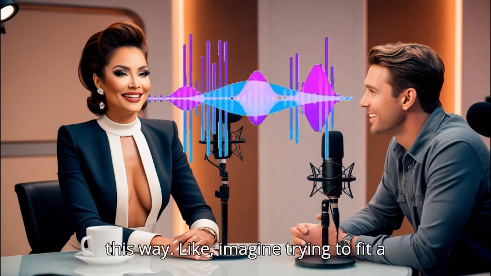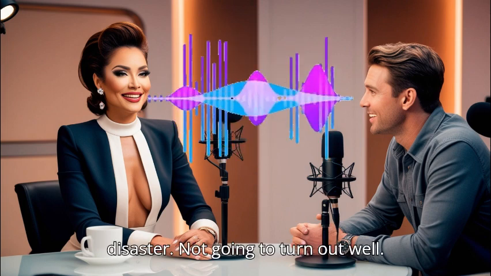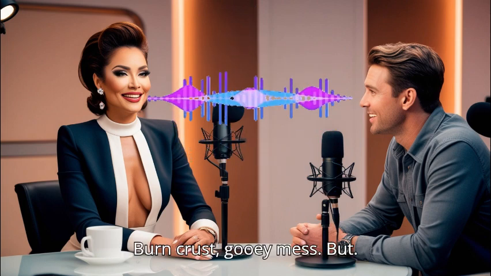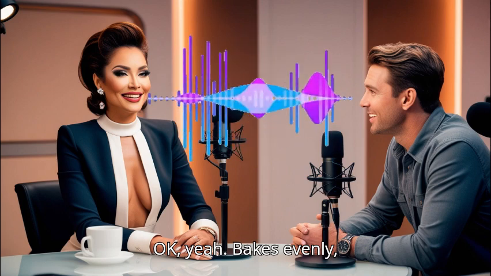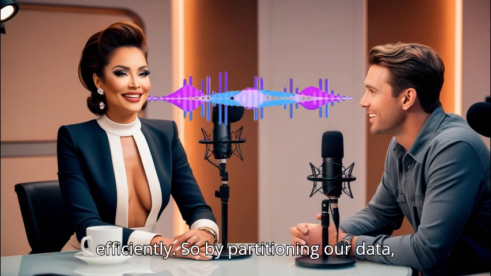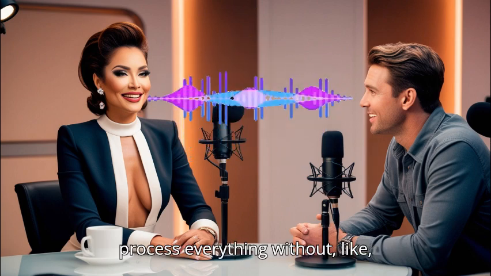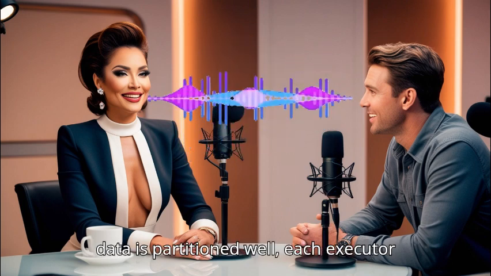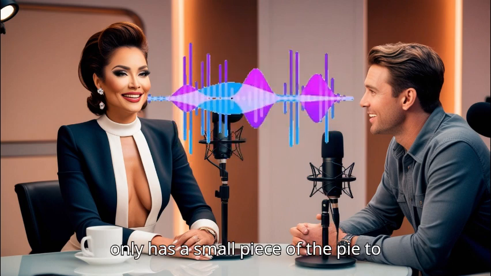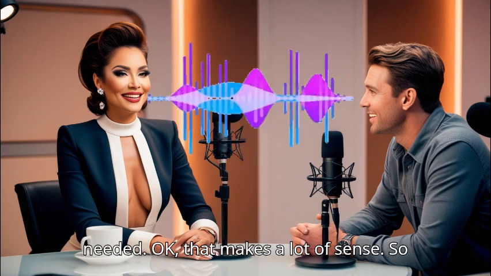Makes sense. Think of it this way. Imagine trying to fit a giant pizza into a small oven. Disaster. Burnt crust, gooey mess. But you cut that pizza into smaller slices. Bakes evenly, efficiently. So by partitioning our data, we're helping Spark digest and process everything without choking. Exactly. When your data is partitioned well, each executor only has a small piece of the pie to worry about. Less pressure, less memory needed. That makes a lot of sense.